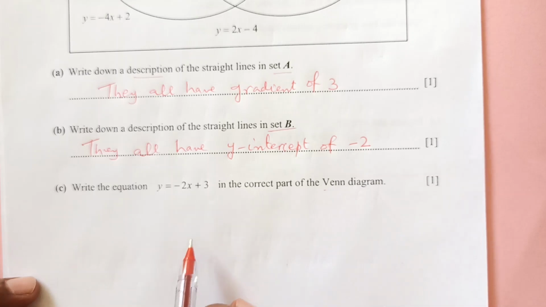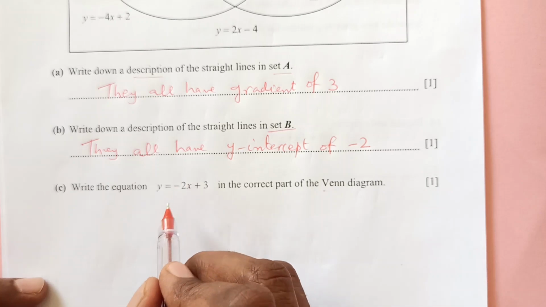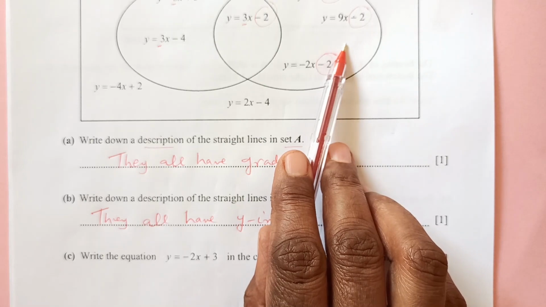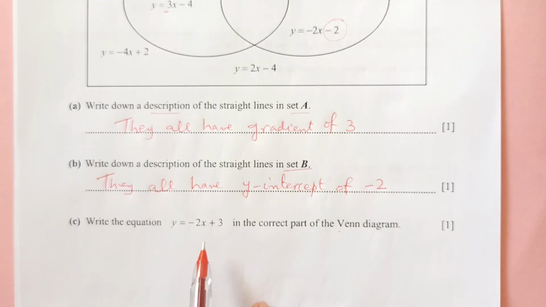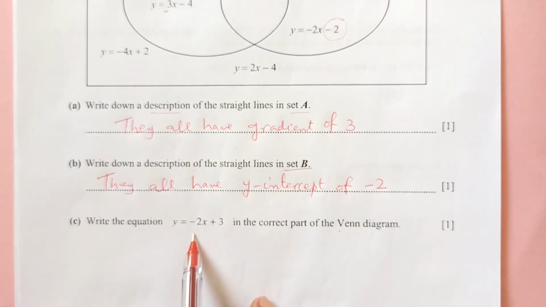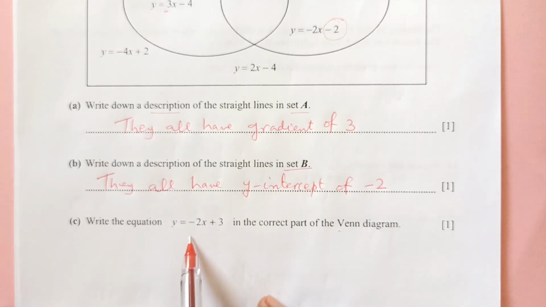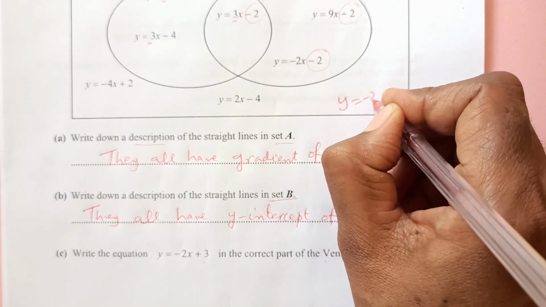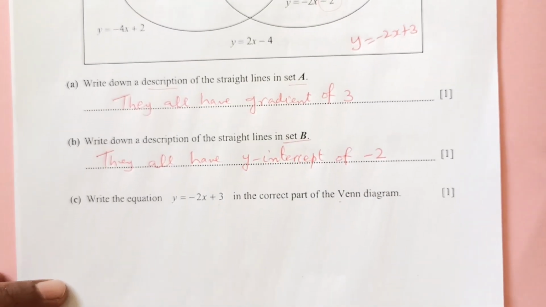Now write the equation y equals minus 2x plus 3 in the correct part of the Venn diagram. So where should it go? If you see, we have 2 kinds of lines here in the Venn diagram based upon 2 types of lines. The gradient 3. So we don't have gradient 3 here. And then the second one is y-intercept of negative 2, and this is not that either. So this is none of that. So we are going to put it outside there, right?